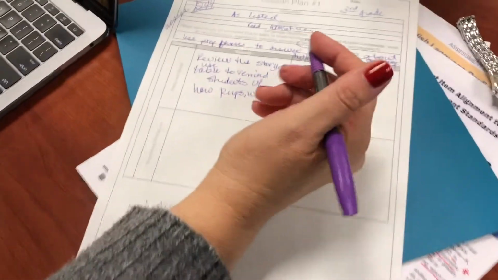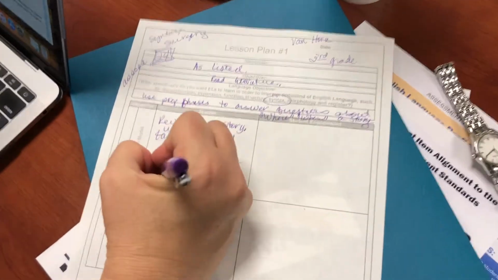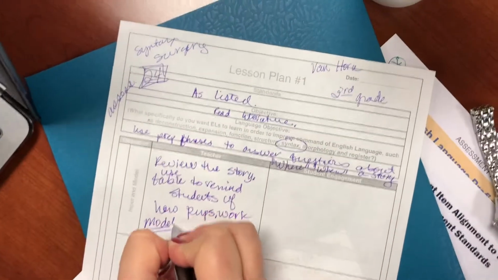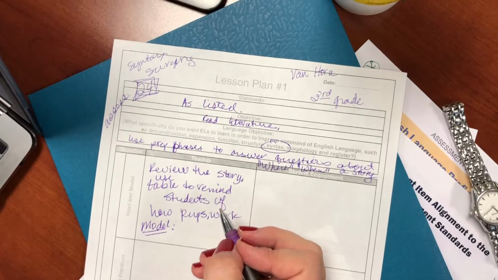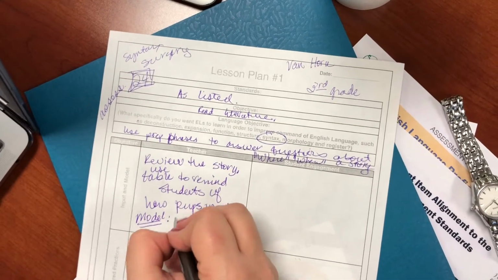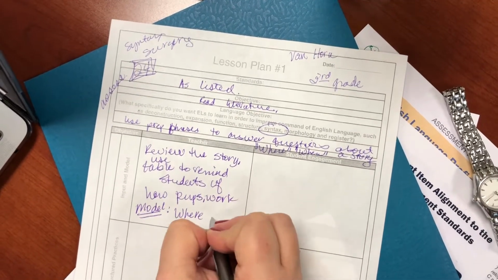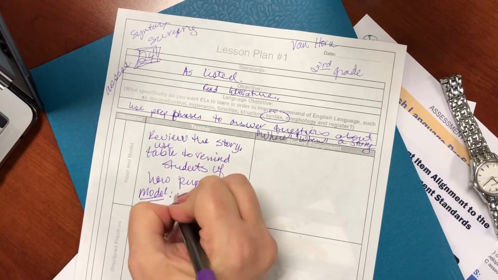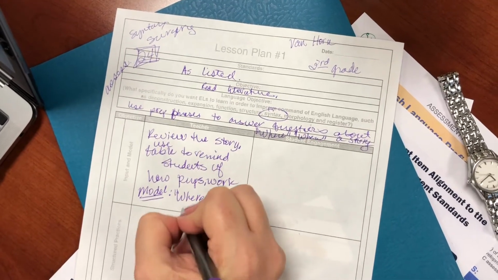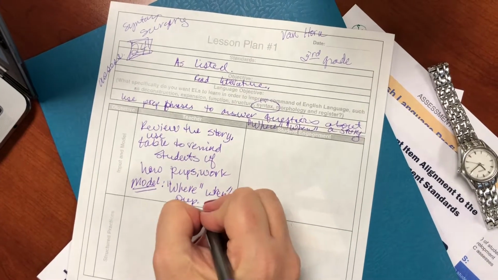And I'm going to model for them, and I'm just going to make this note, model, so that I know I need to model this, how prepositional phrases answer where and when. Okay, so I'm going to review where and when, and how prepositional phrases answer that.